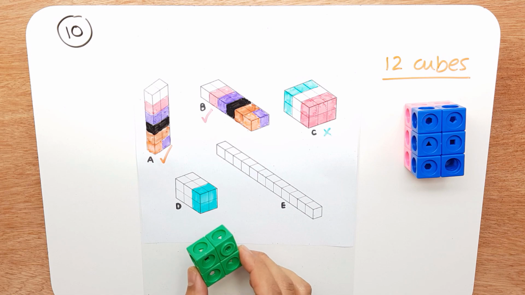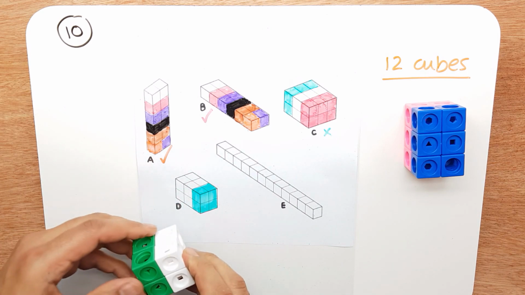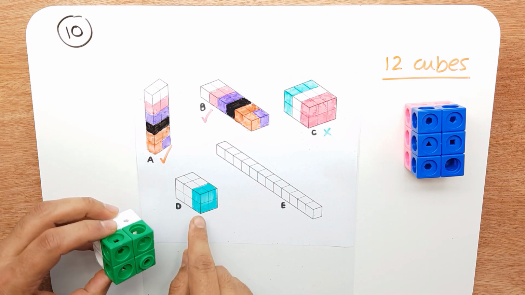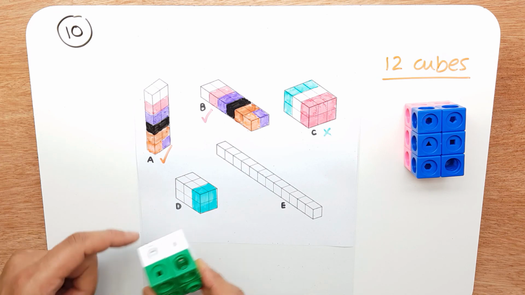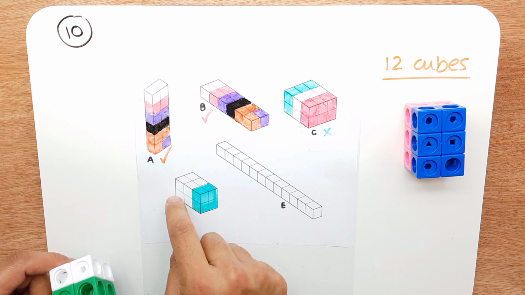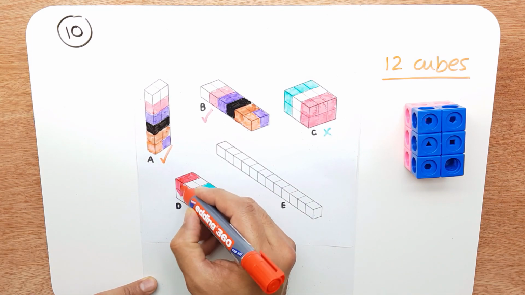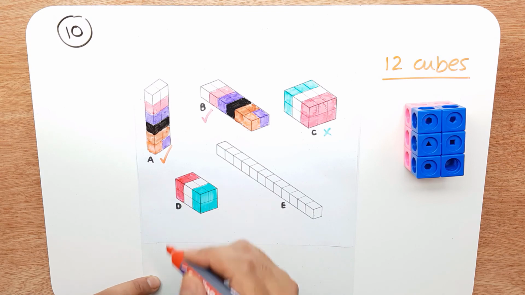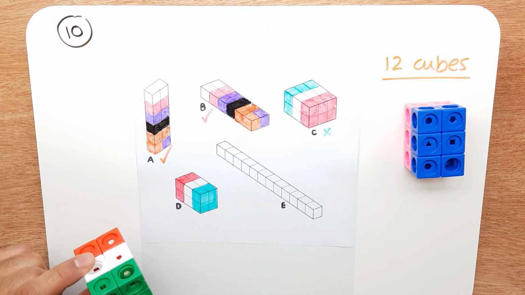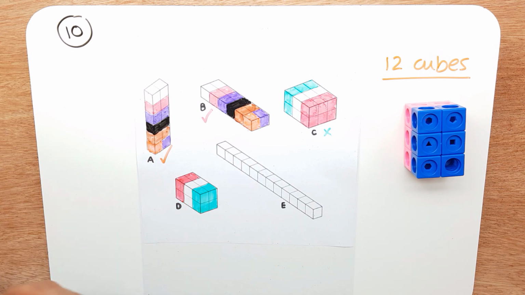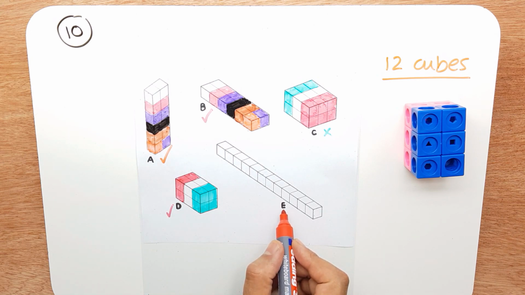So that's our front layer. Our next layer can be the white layer. So now we have the green layer at the front, the white layer in the middle, and we can make the back layer red. And there's the red layer at the back. So each layer has got 4. So we have 12 cubes here. So that's fine. And the last cuboid is cuboid E.